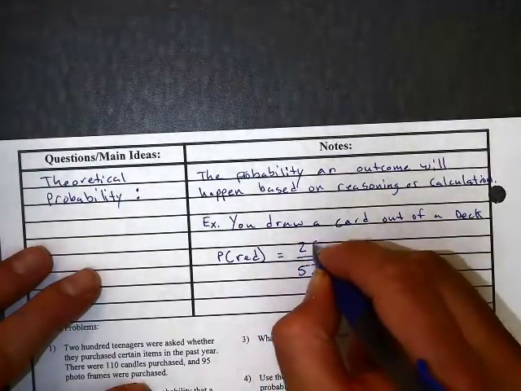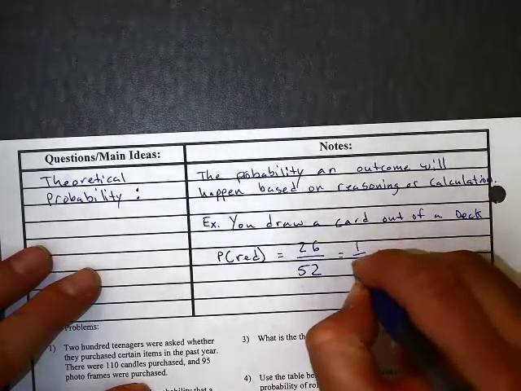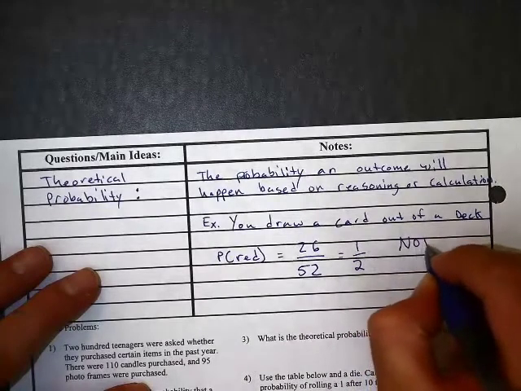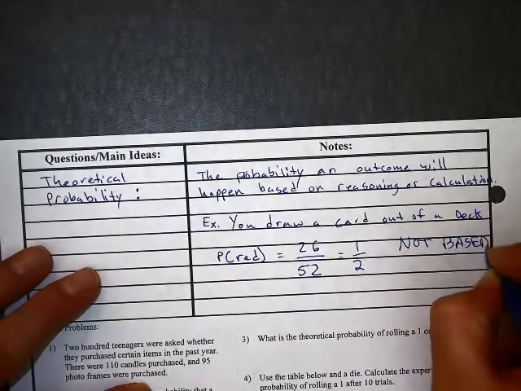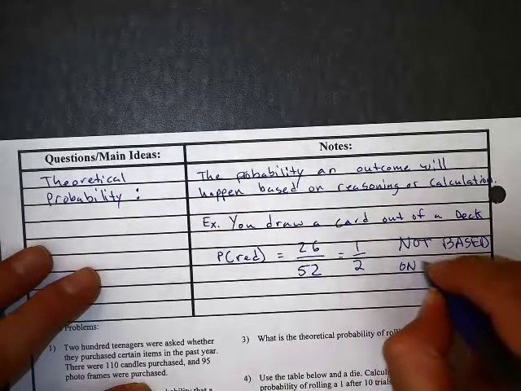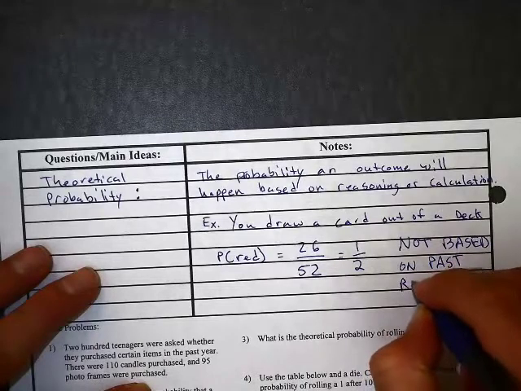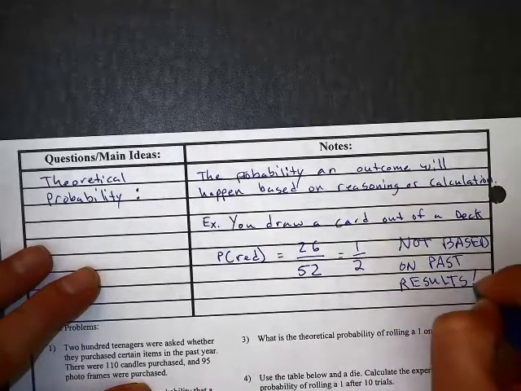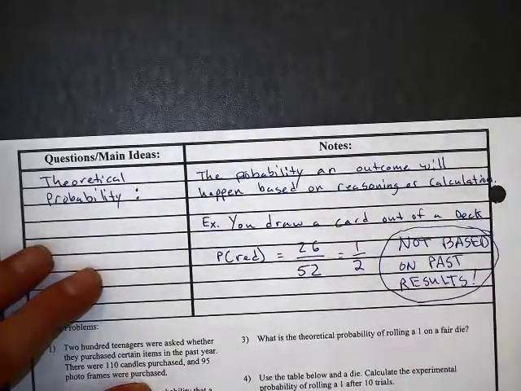So that would be 26. And I just kind of gave it away. We can reduce that to half. And that is not based on past results. Not based on past results.